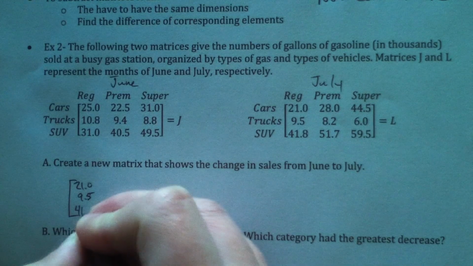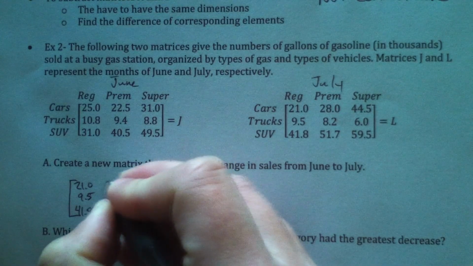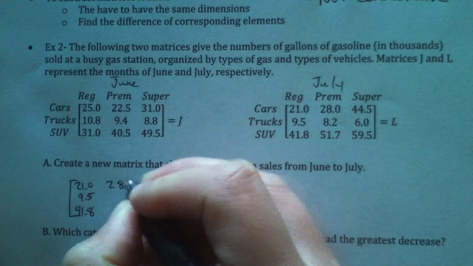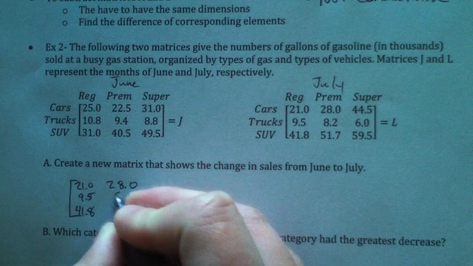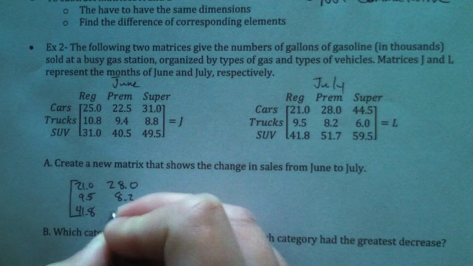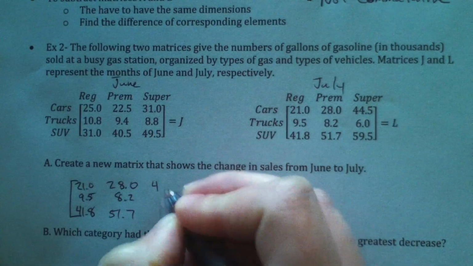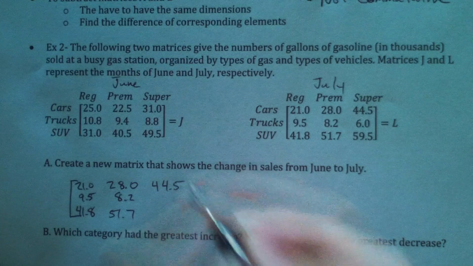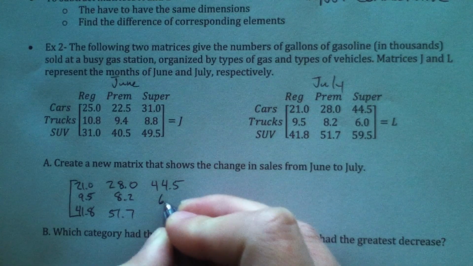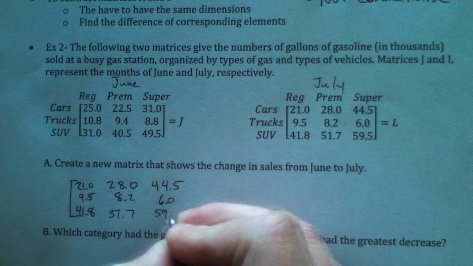So my first one there, 21.0. Now we're doing subtract this time, the 25. So what's 21 minus 25? Negative 4. So that first one would just be negative 4. And then you just go through that whole thing and subtract each of those out, okay?